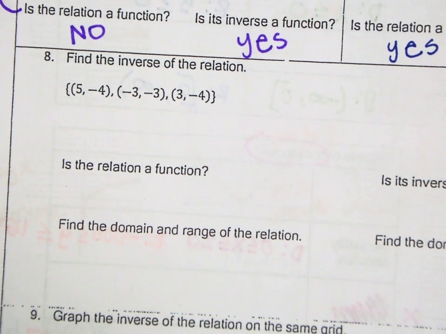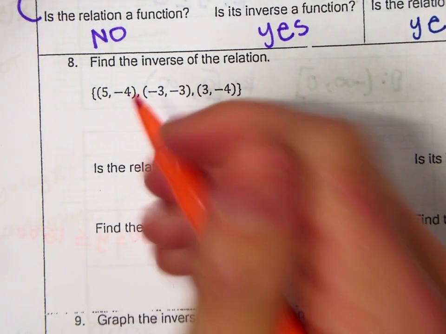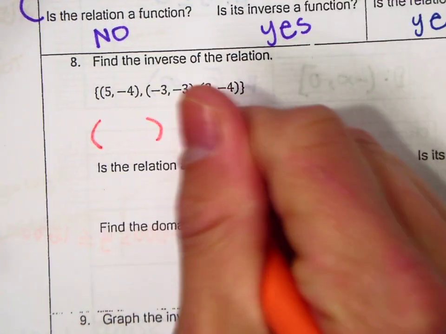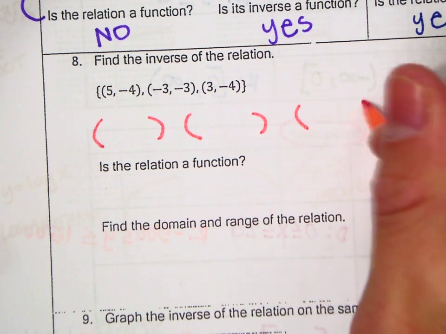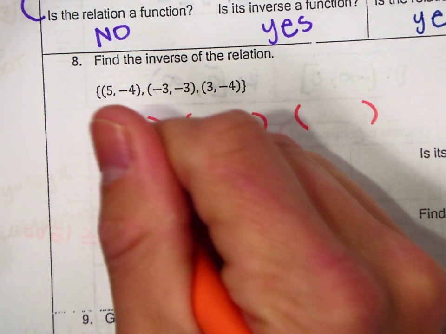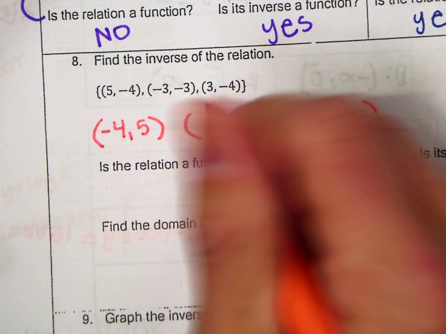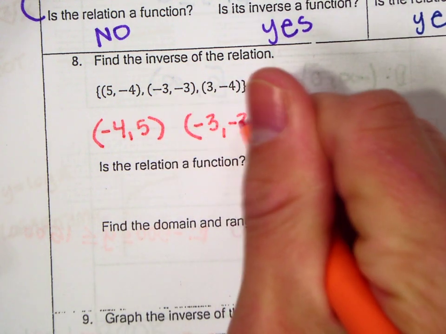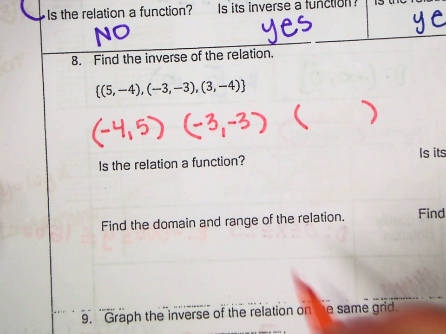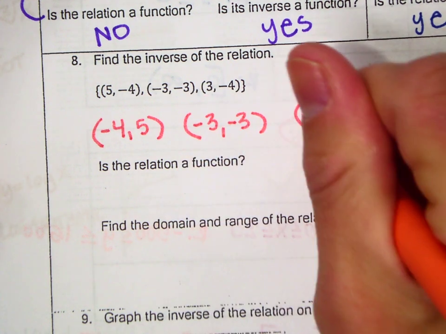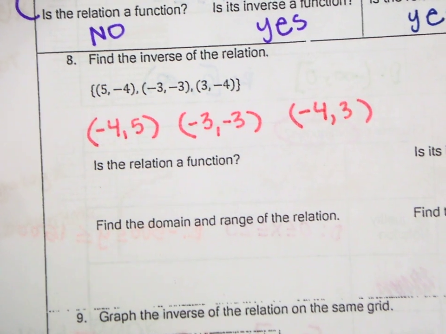Okay, find the inverse of the relation. All right, so these are coordinate points, so we're just going to flip around the coordinate points. So instead of 5, negative 4, it's going to be negative 4, 5. Negative 3, when it switches around, stays negative 3, negative 3. And then 3, negative 4 will switch around and become negative 4, 3.